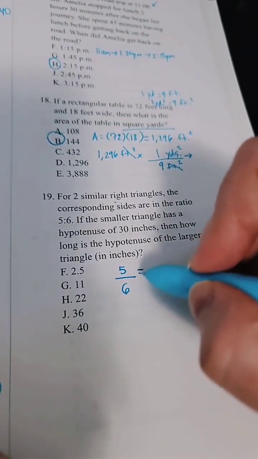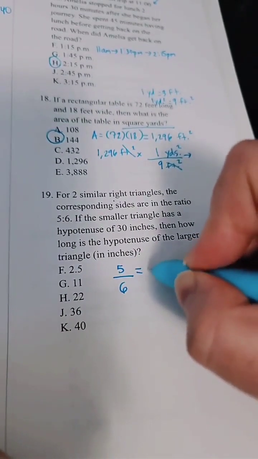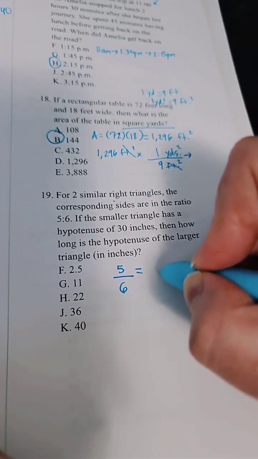Okay, so 5 is to 6, small over big, that matches, is equal to small over big, that matches, for the ratios of similar triangles.